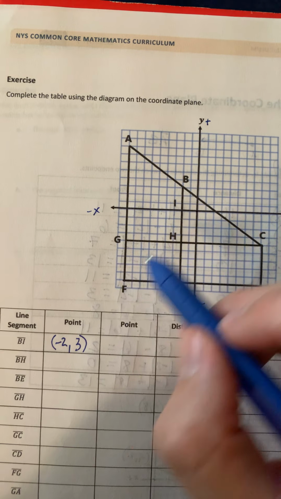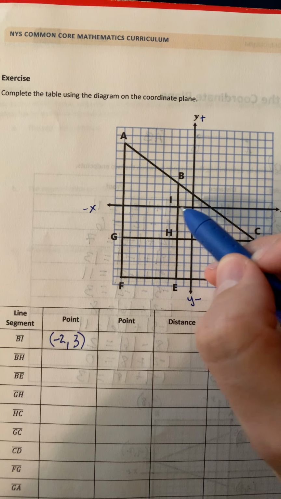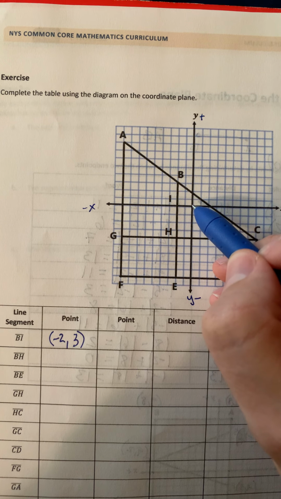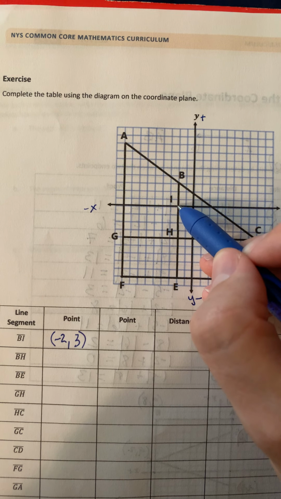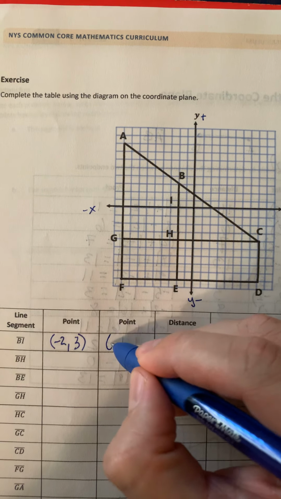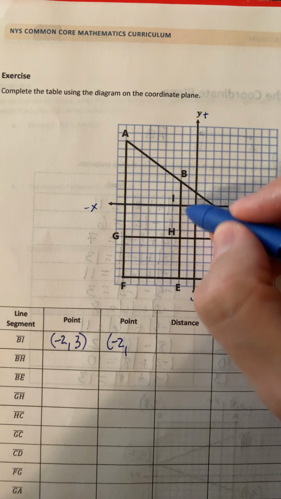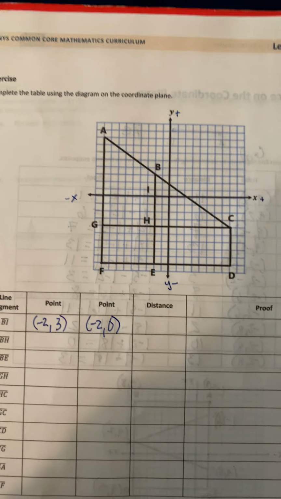So we have point B, and now if we look at I, it is on the x-axis, so it's pretty neat. We won't have any y's, so we go 1, 2. That's where I is located. So it's negative 2, and it doesn't go up or down. It stays on the x-axis, so the y is 0.